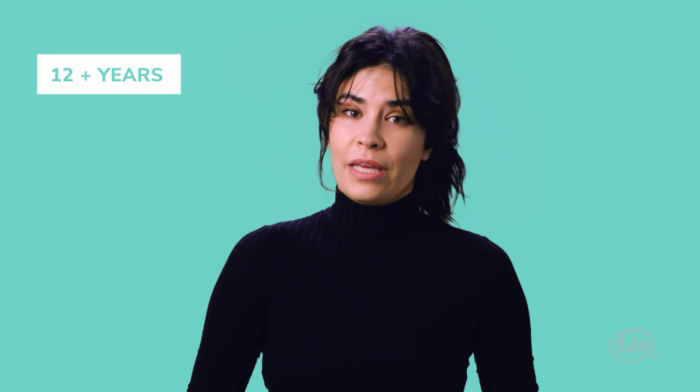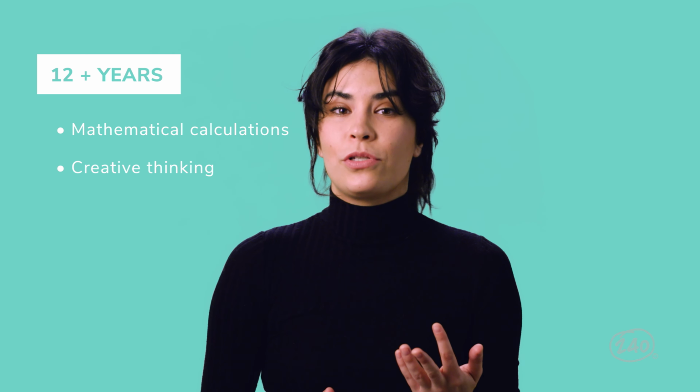Let's take a look at the curriculum for 12-year-olds and above. Here is when we reach mathematical calculations, creative thinking, and abstract reasoning. It's important to remember that this progression is gradual, and no two students will move at exactly the same speed. They might be fighting over the same crushes, but that's a different story. Let's move on.